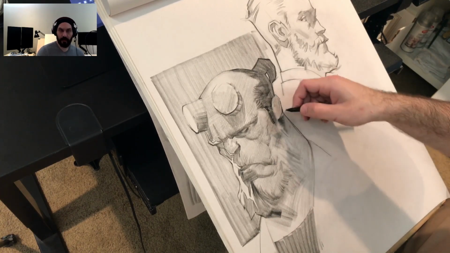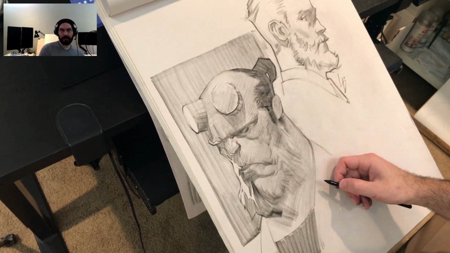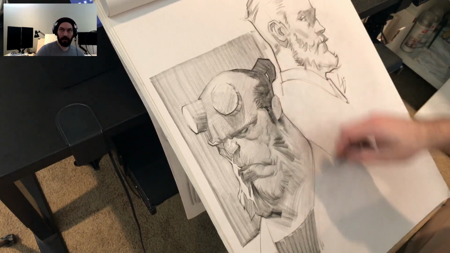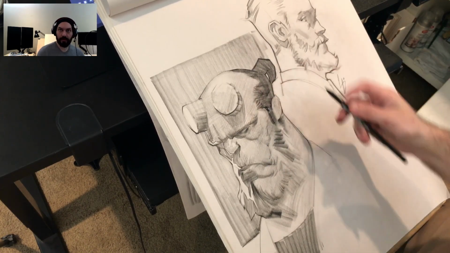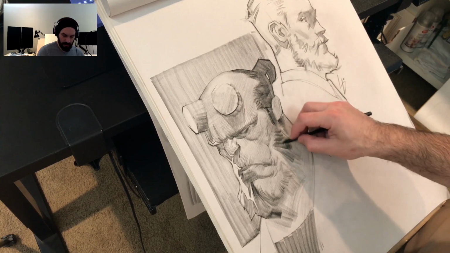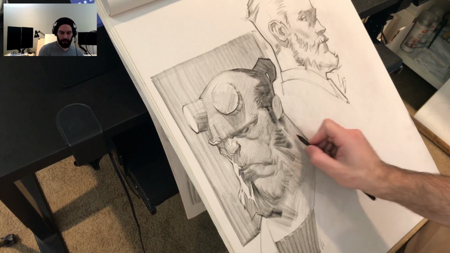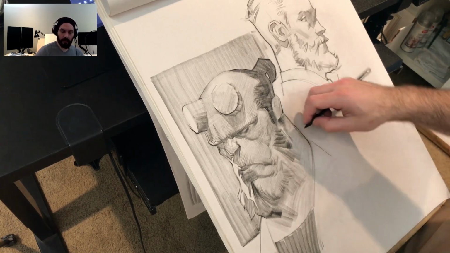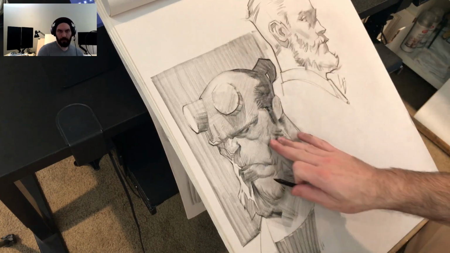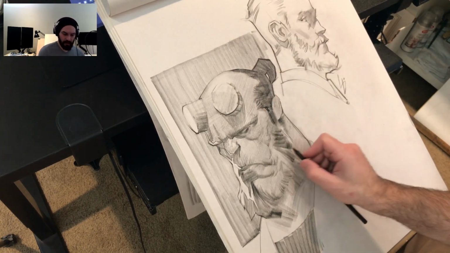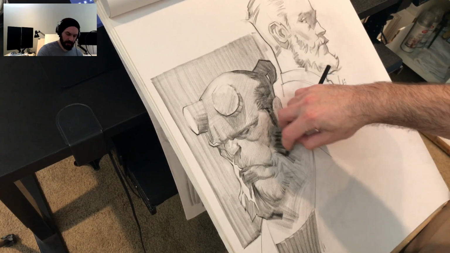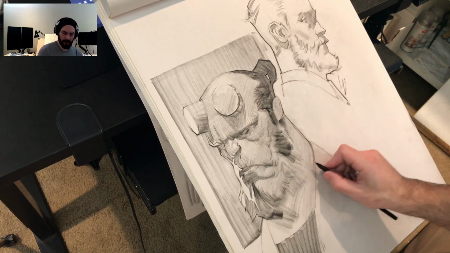Yeah, I don't know. Stay focused here. Hold on. Oh, the really sharp shapes are on the inside, so they're kind of like this. It needs to be much darker.